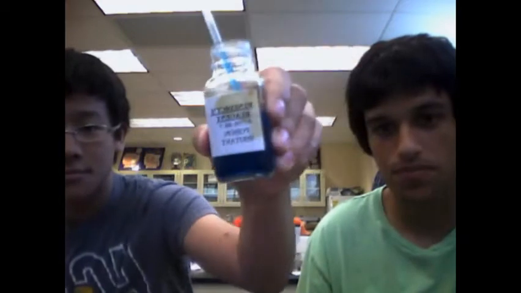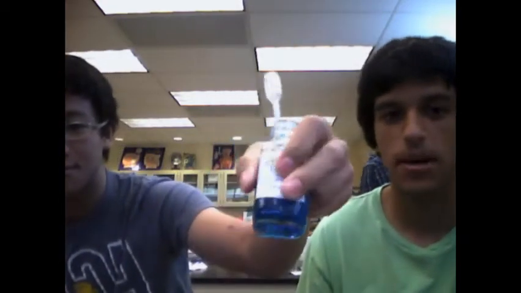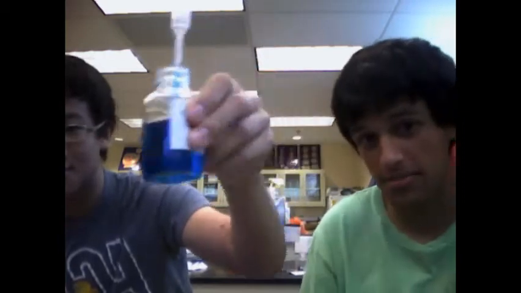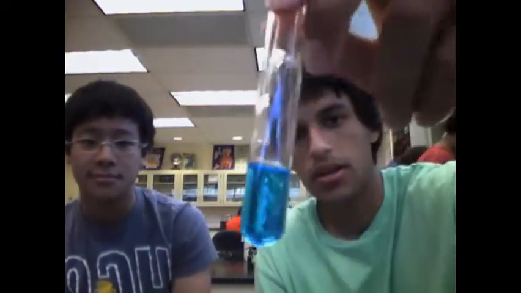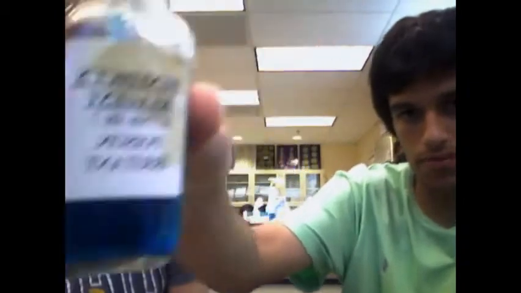Notice this solution. Any guesses what it is? If you didn't guess Benedict's reagent, then you're wrong. So you suck. But I'm just kidding. You don't suck. Cool kids. Here we have Benedict's reagent mixed with distilled water. So notice this is a diluted version of the Benedict's reagent. This is the more concentrated, straight Benedict's reagent.